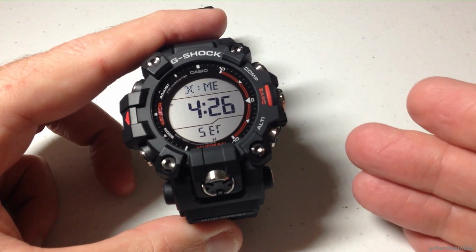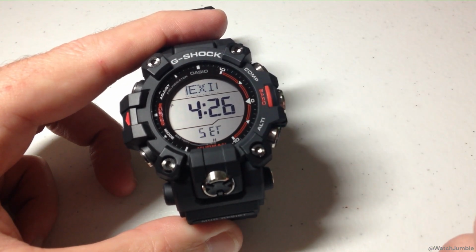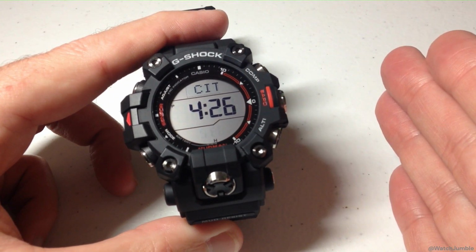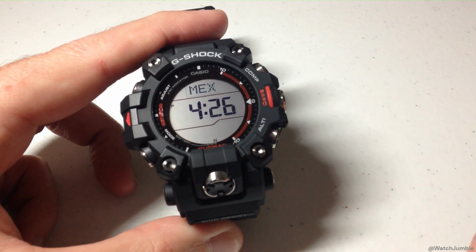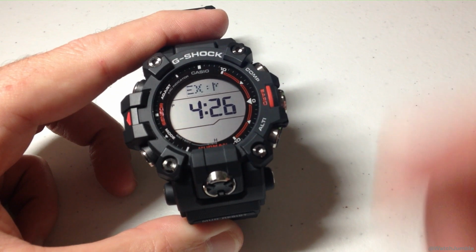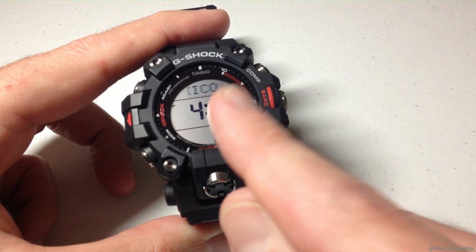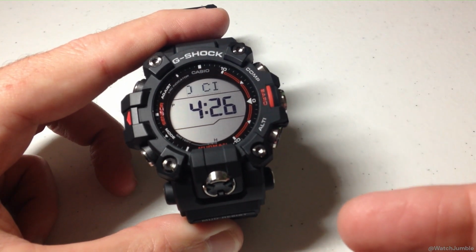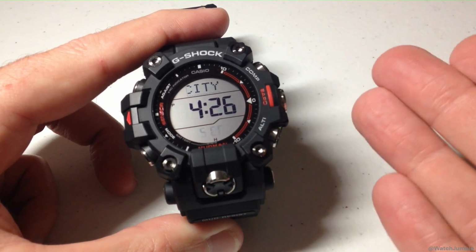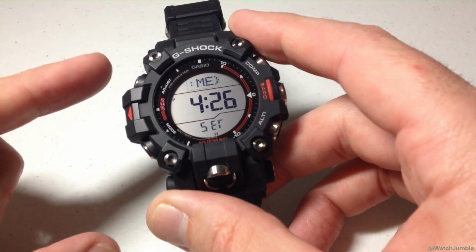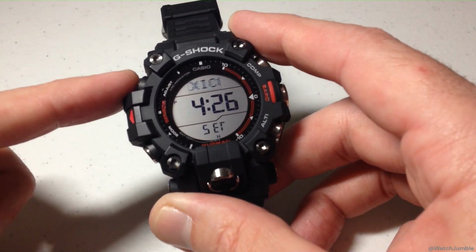The very first setting you will see is going to be your home city location. You want to make sure you have your home city location set correctly, mainly because that's what is using the atomic time to pull in your time values for your location. So that's the first thing. My home city is set correctly. Mexico City is the nearest home city to my location. What I want to do now, though, is press the adjust button one time.